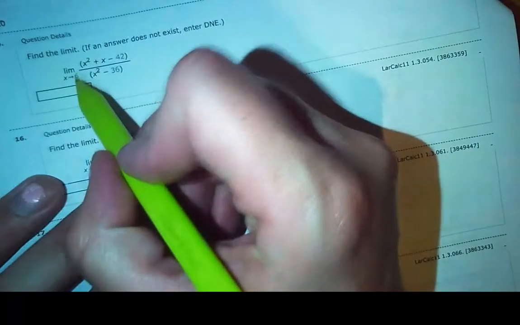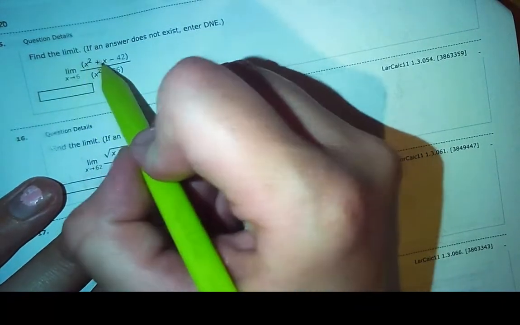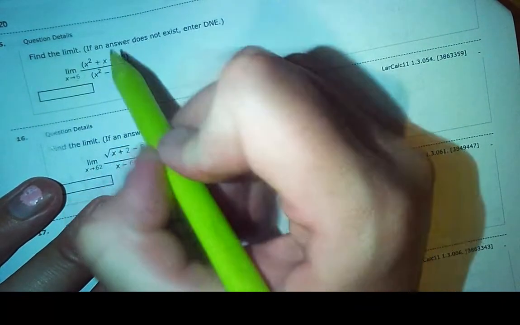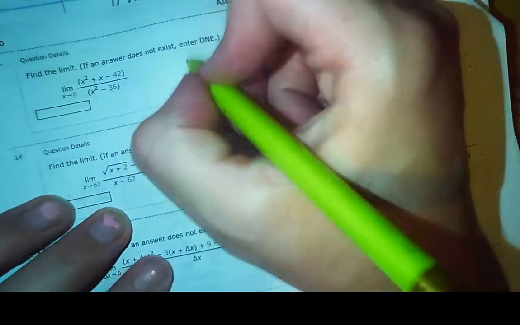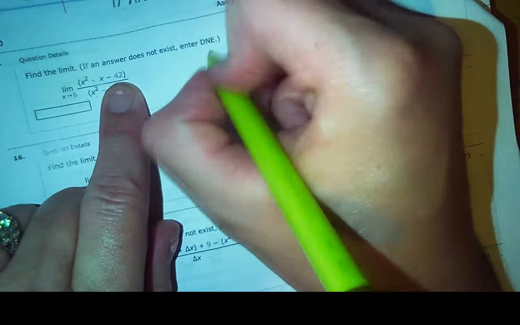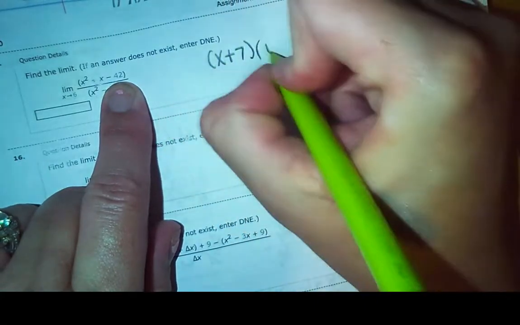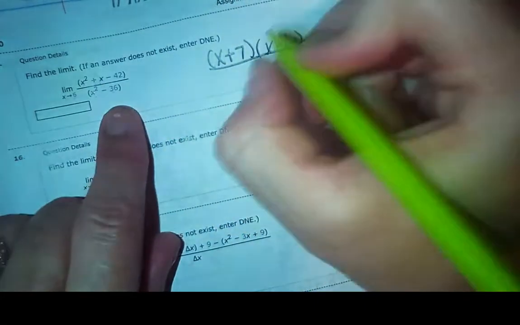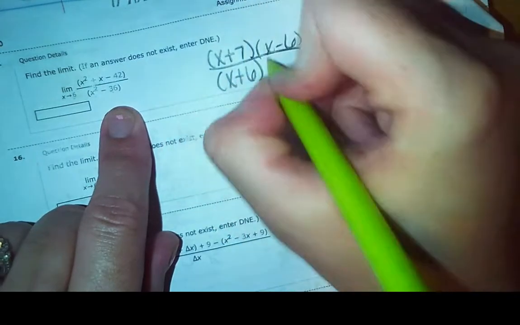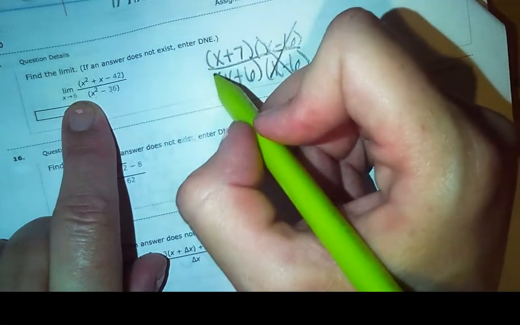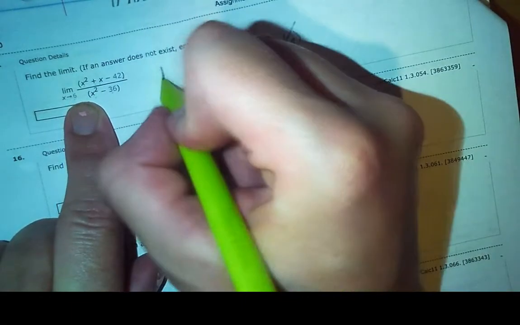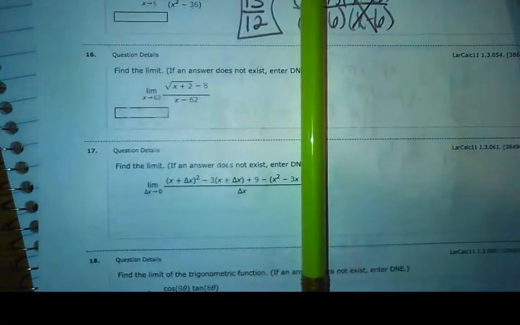So if I shove in a 6, I get 36 plus 6 is 42, minus 42 is 0. And then 36 minus 36 is 0, so I need to factor. Two numbers that multiply to -42 are going to be x plus 7, x minus 6 over x plus 6, x minus 6. So those are gone. Now can you use a 6? So 6 plus 7 is 13 over 6 plus 6 is 12. So that's your answer. And then we'll do the rest of them on a second video.